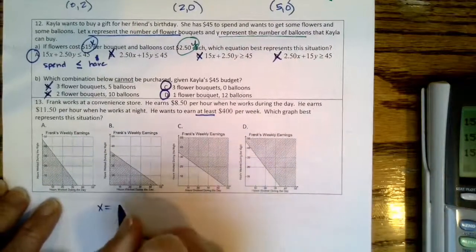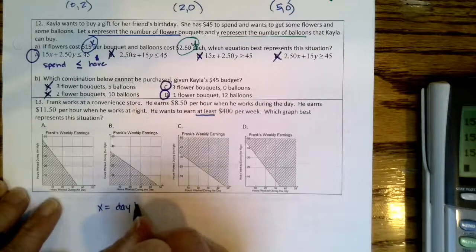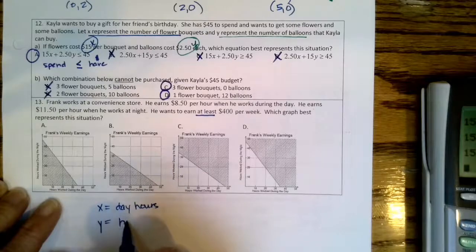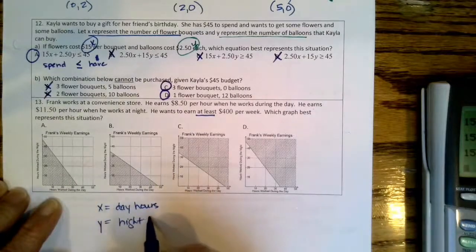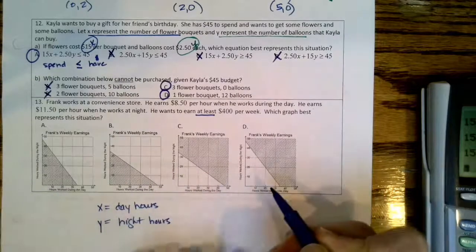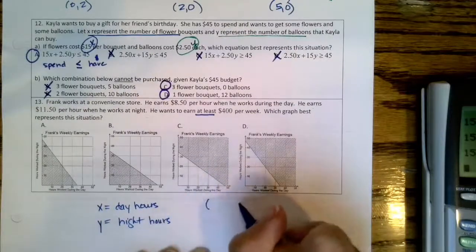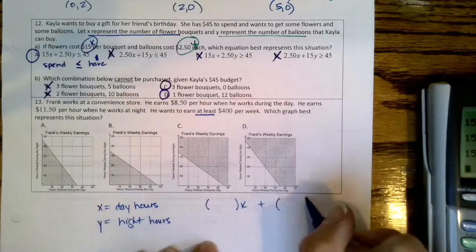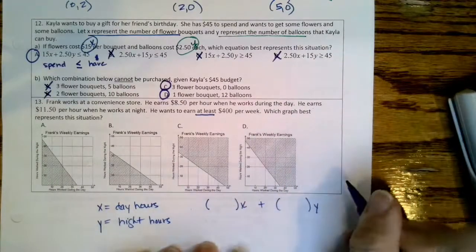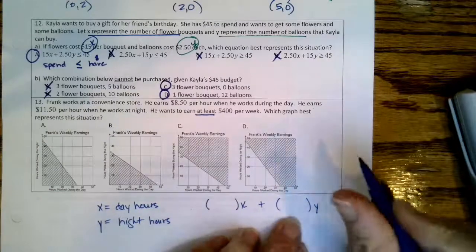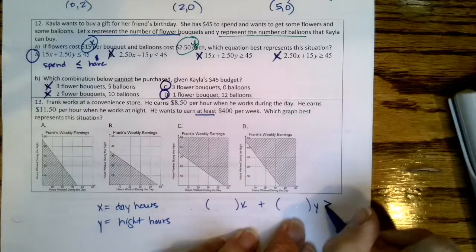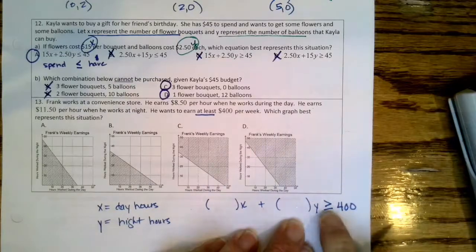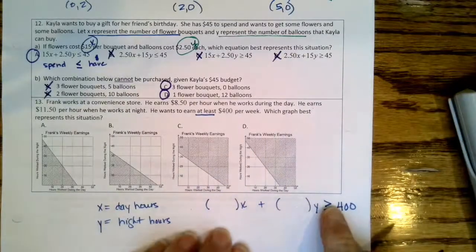Okay, so we're going to go ahead and see how down here it tells us our X is equal to our day hours. And do you see how here Y is equal to our night hours? When we write an equation, we have this is how much money he makes for every X, plus this is how much money he makes for every Y. And then we need to recognize that he wants to make at least $400. He's okay with making $400. That's what that line is equal to, but he'd really like to make more.